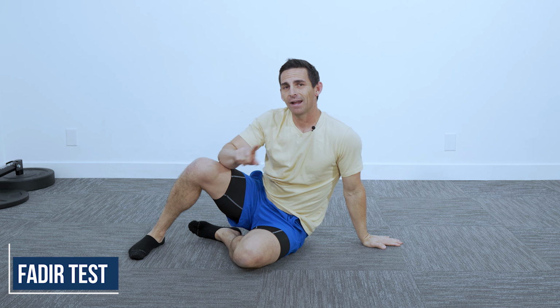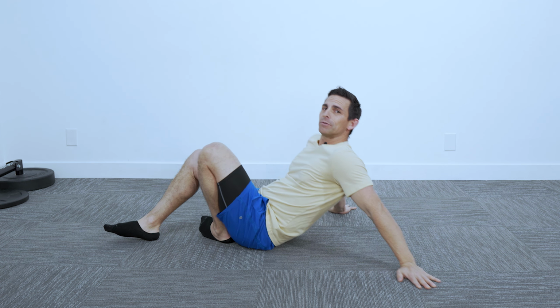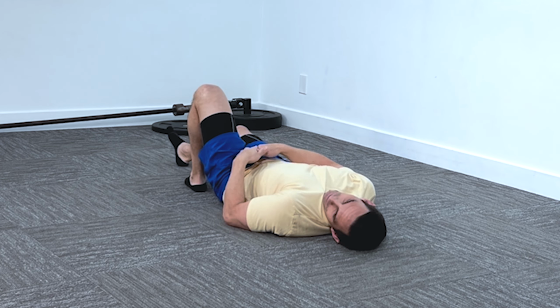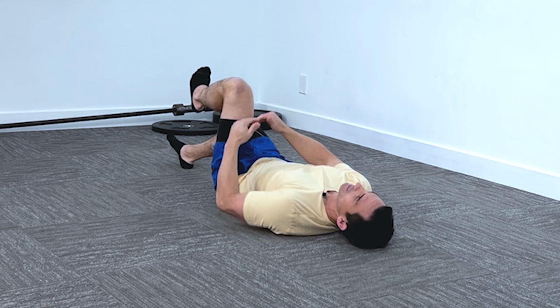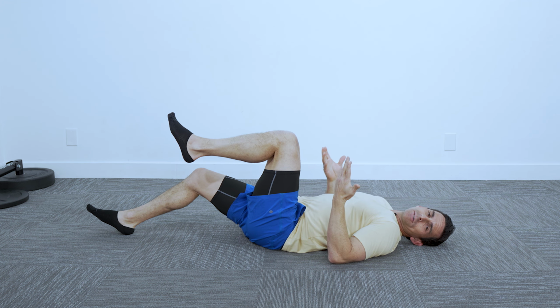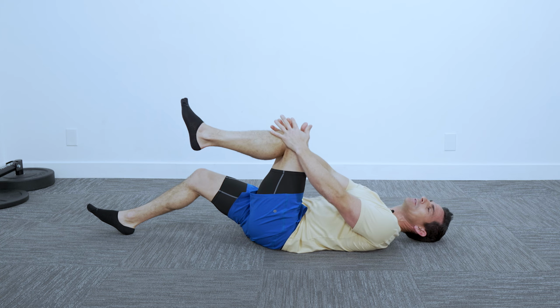We're doing FADIR test, F-A-D-I-R, of the hip for hip impingement. And this is helpful to identify if there's hip impingement or even labral pathology, possibly osteoarthritis in the hip as well. Now I'm going to direct it as we do with our telehealth sessions because we can't actually be there with the person. Obviously in-person testing is always better.